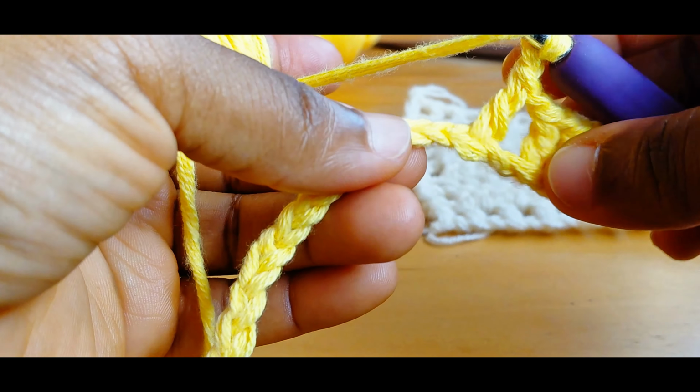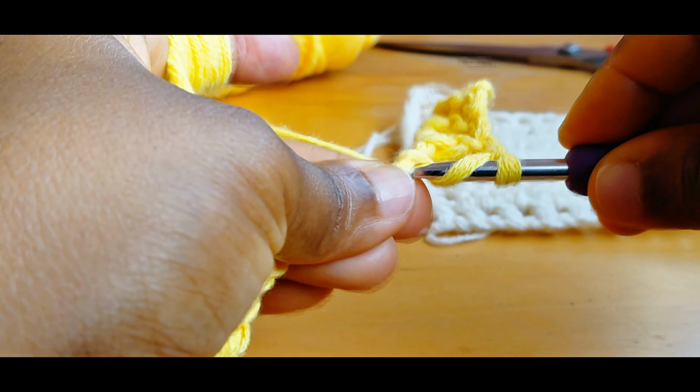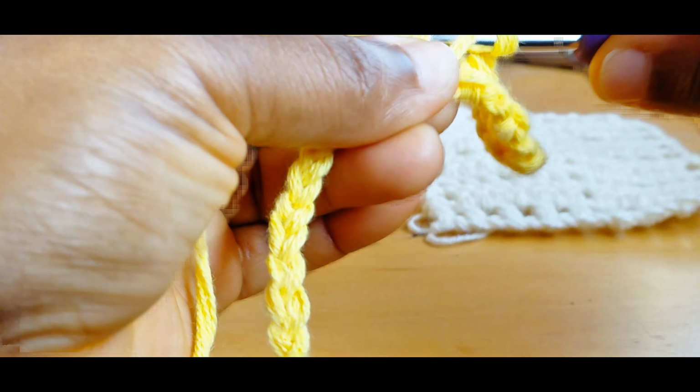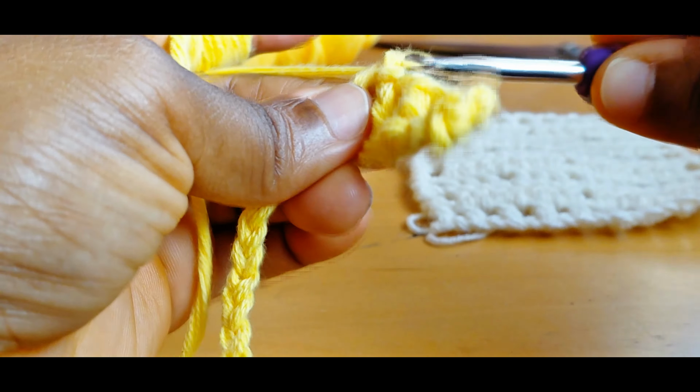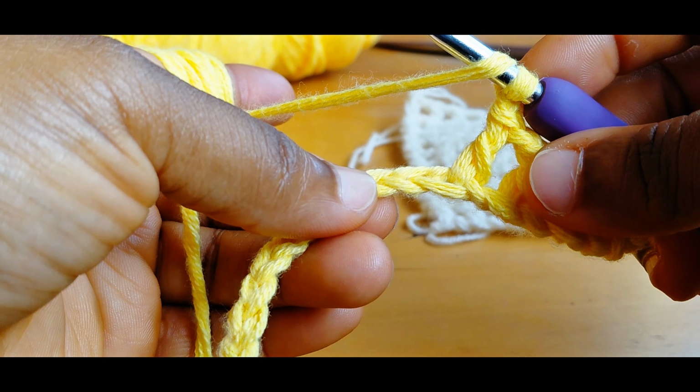Chain 1, skip 1, put a double crochet. This is what we are going to do to the end of the chain, and at the end of it we are going to have 10 double crochets and 10 chain spaces.